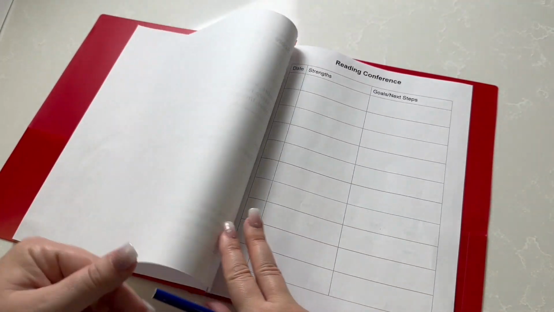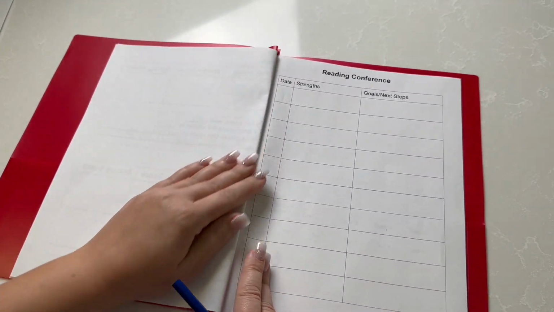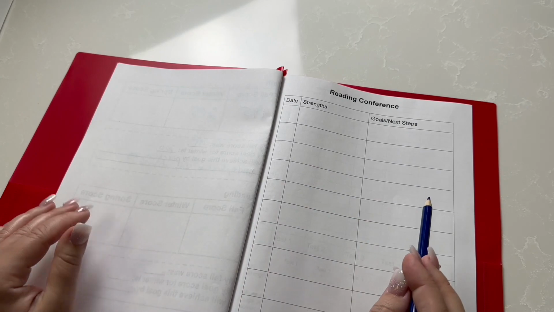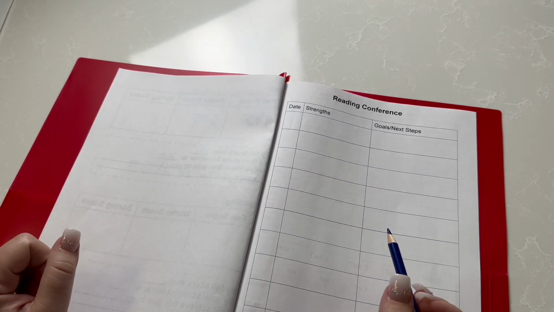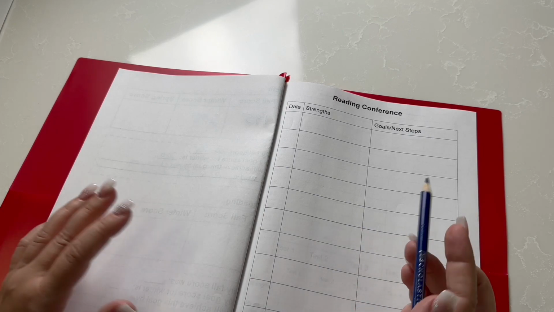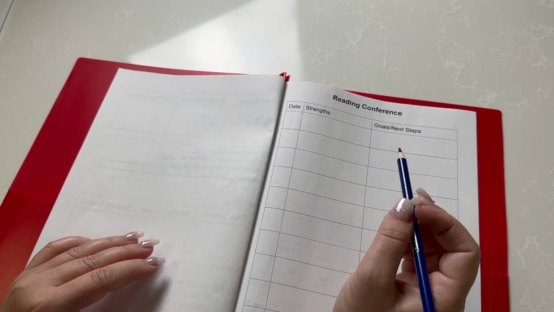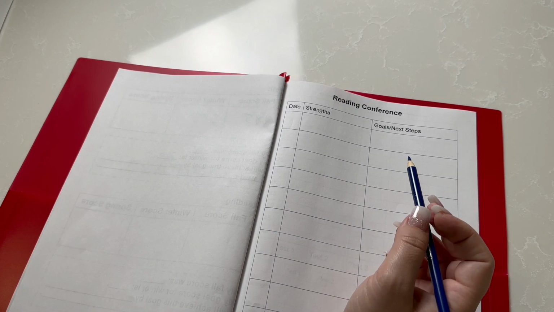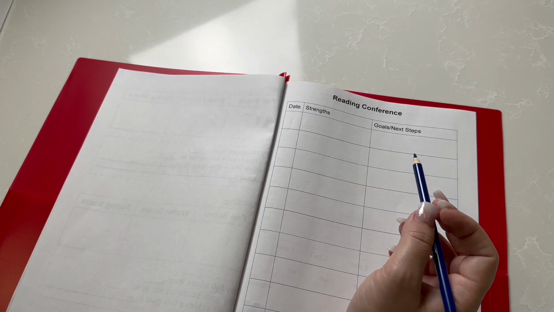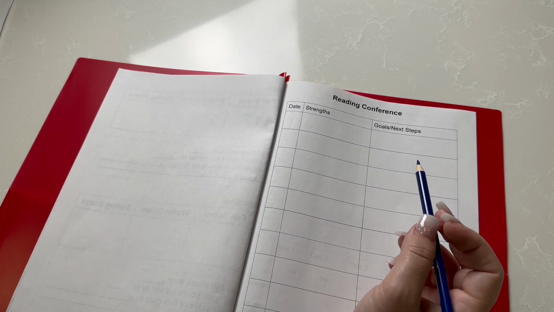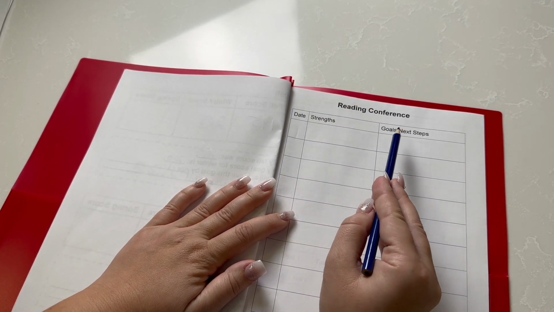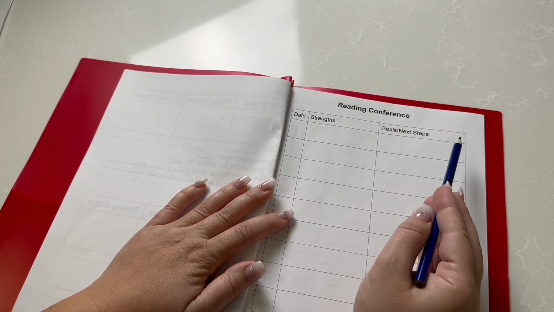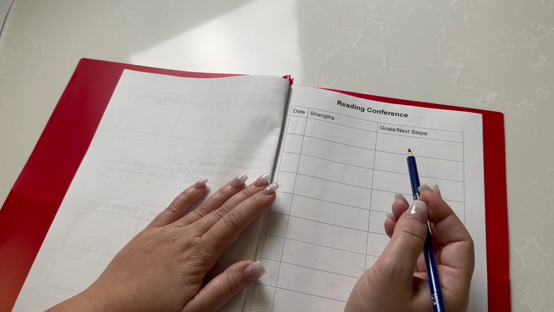Okay. The next one is a conference sheet. So this is a reading conference sheet, but yours might be a math conference sheet or a science conference sheet. And this is where you and your teacher have your meetings, where you meet one-on-one and you discuss your strengths and you discuss your goals and your next steps.